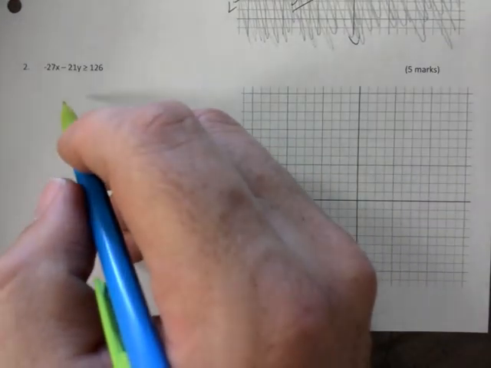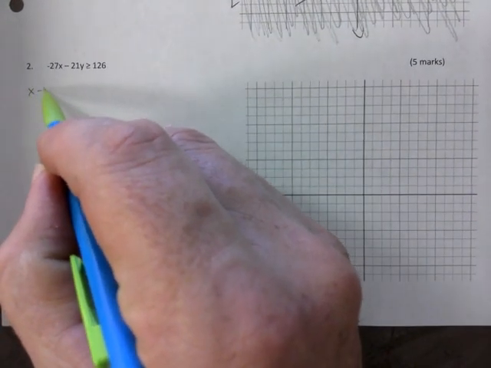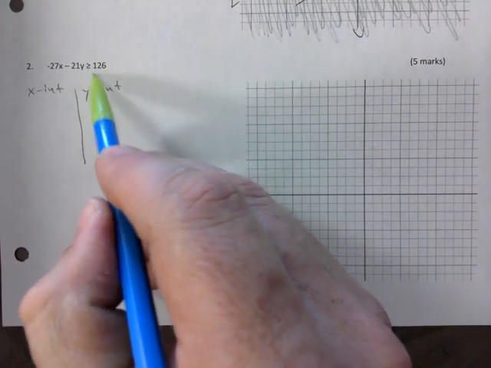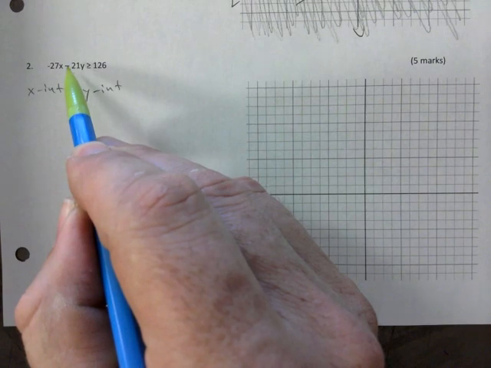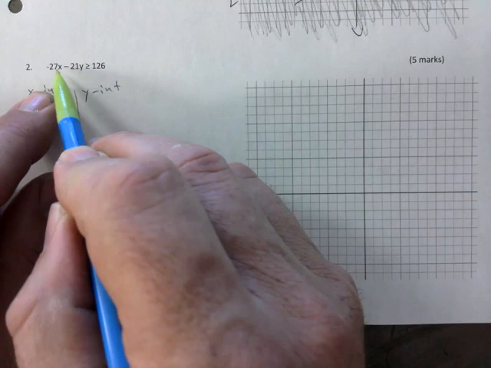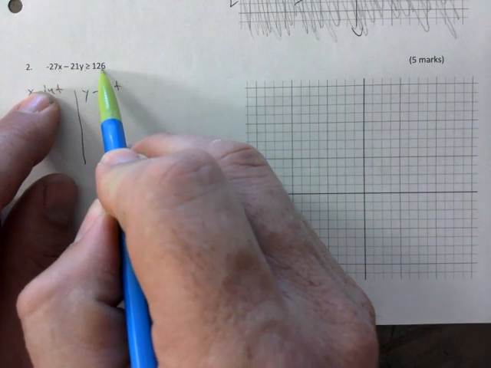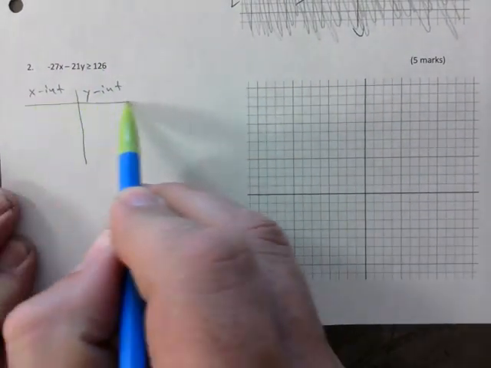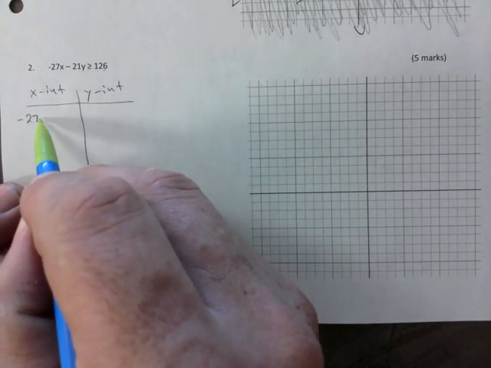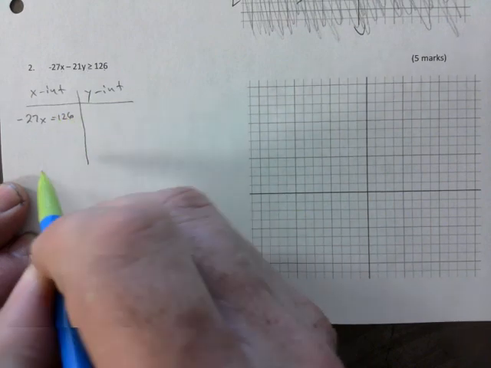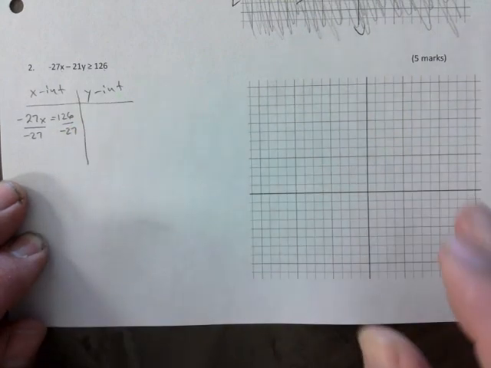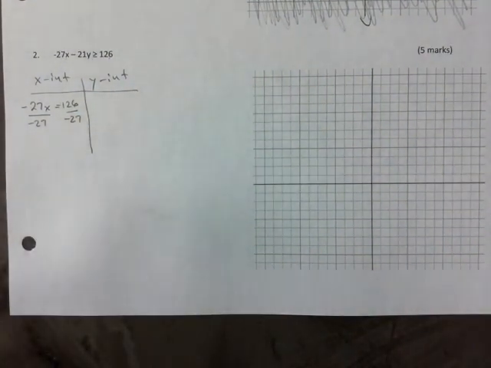Okay, so let's find the intercepts. Let me just give you a heads up here. If you ever have this 126 over on the left side, right, just bring it over right away. Like I always like to have variable number. It just makes it easier when you work with it. So x-intercept y is equal to 0, so that'd be negative 27x is equal to 126. Yes, these are uglier numbers, but we shouldn't fear that at all.